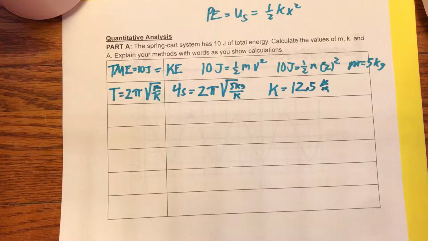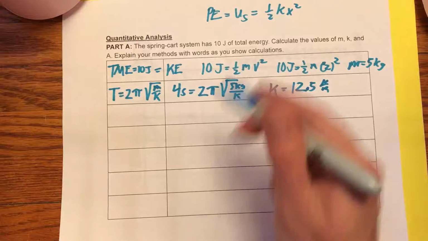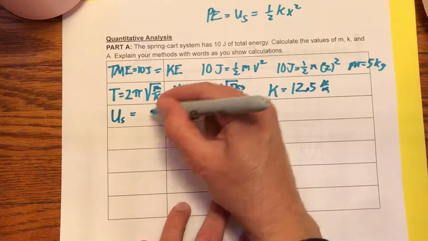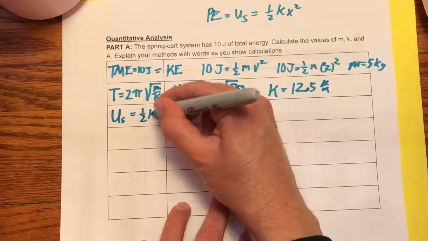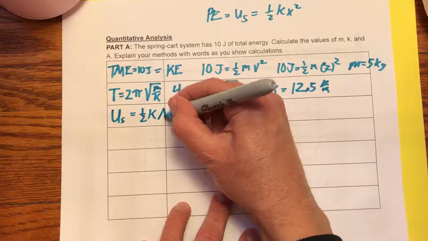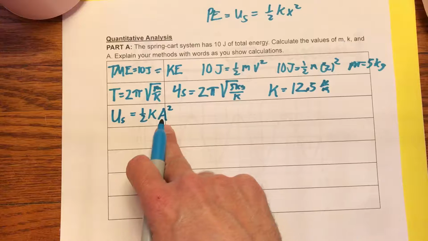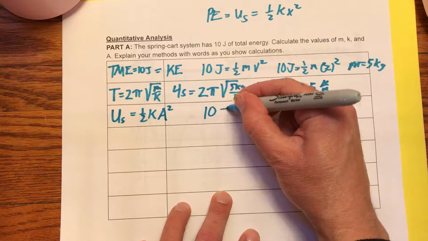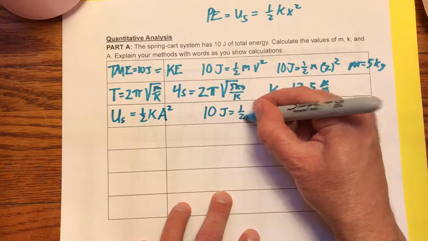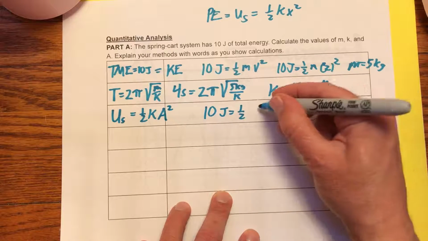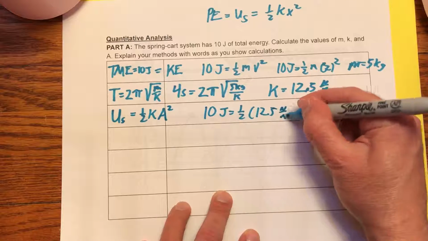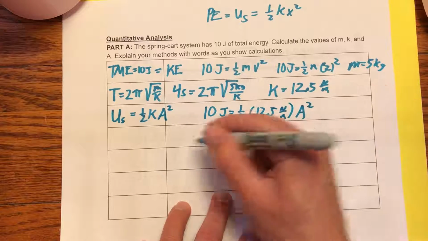So now we can use our energy system here. The elastic potential energy is 1/2 kx squared, but I'm going to call x A because that's the maximum amplitude. That's when all the energy is spring energy. So we can set it up: 10 joules is our maximum energy. We solved our spring constant, 12.5 newtons per meter, and we can solve for A.